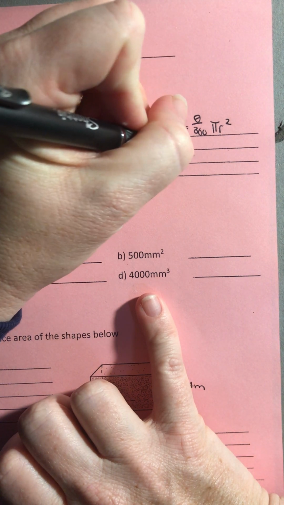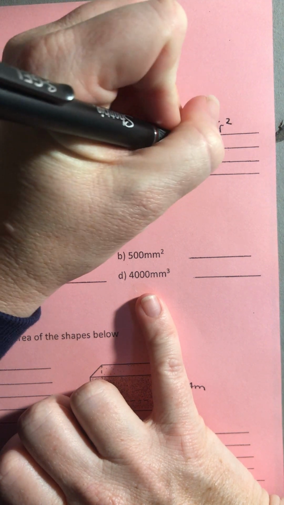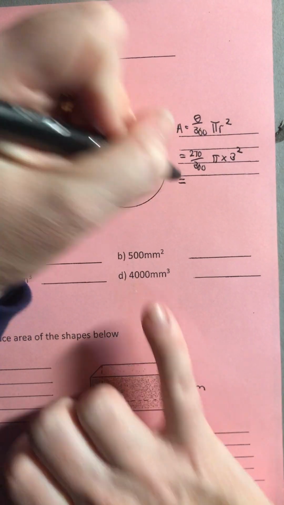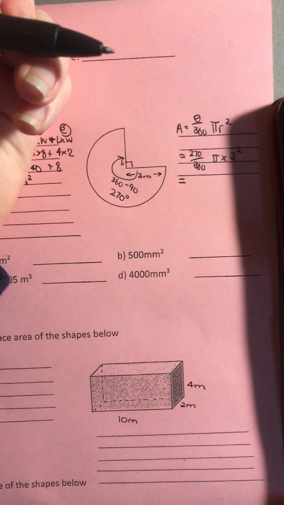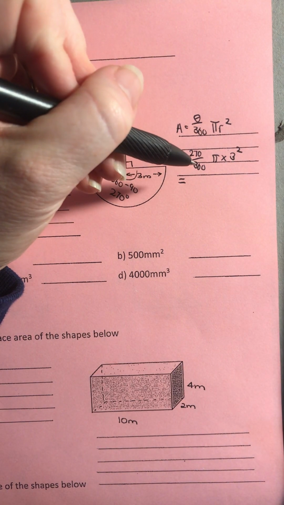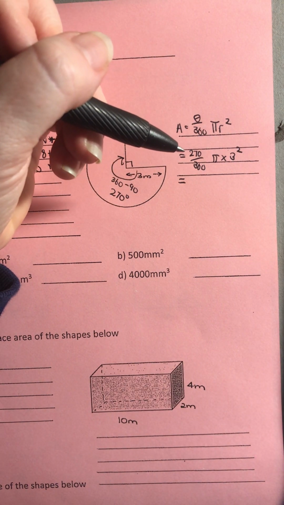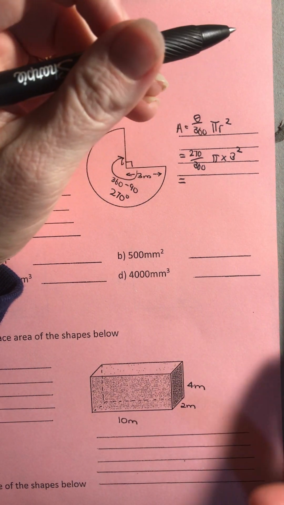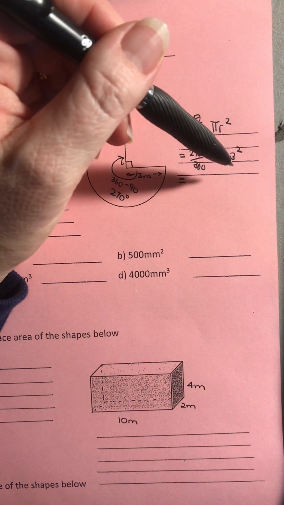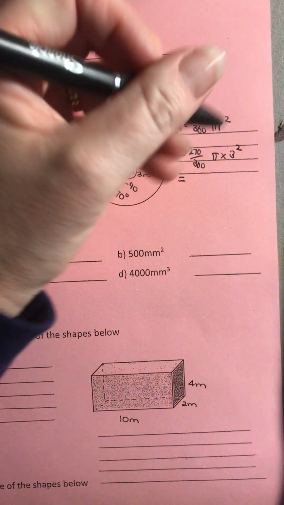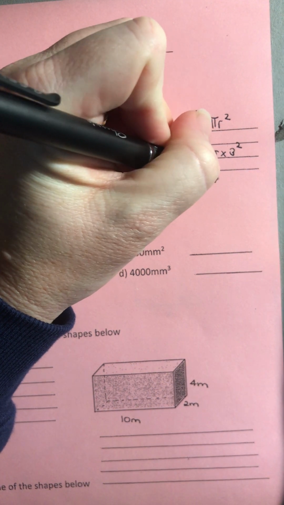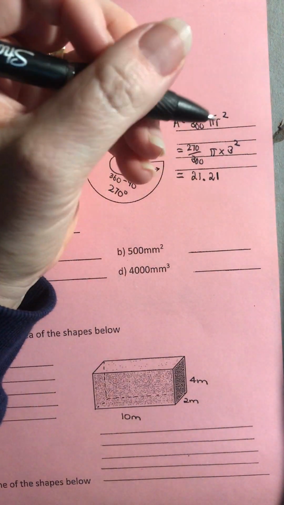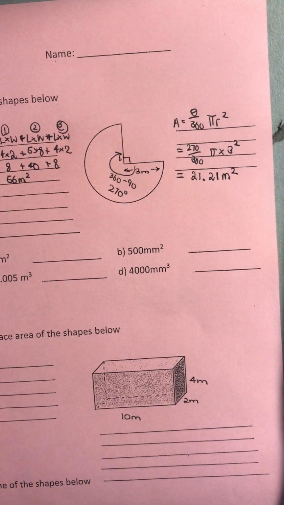So I've got my 270 over 360 pi times, now my radius is 3 squared, so I'm going to grab my calculator. When I do the 270 over 360, it is going to give me 3/4, and I'm going to do times pi times 3 squared, which is 9, and I'm going to get 21.205, so I'm going to round that to 21 on my calculator, meters squared.